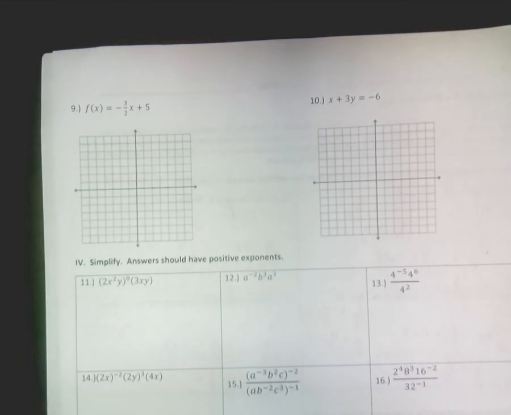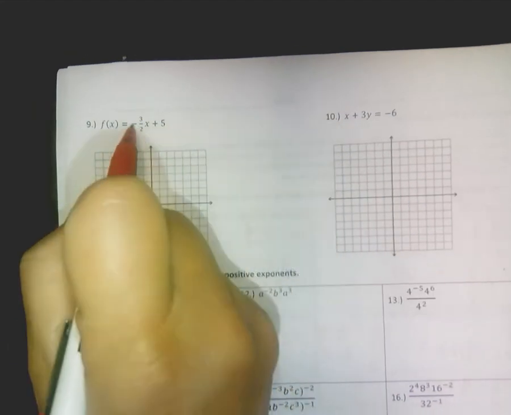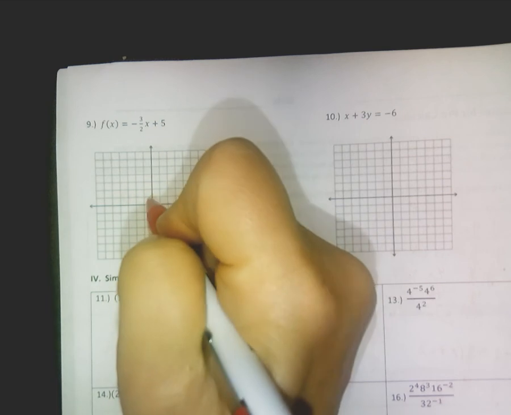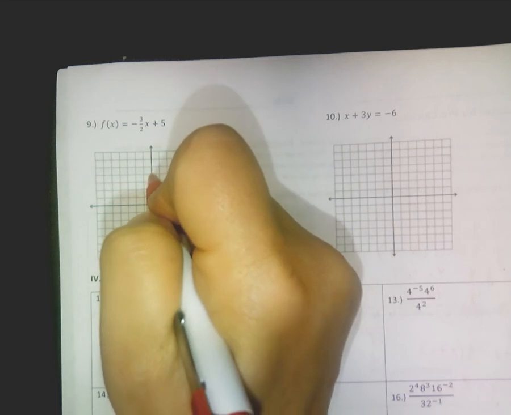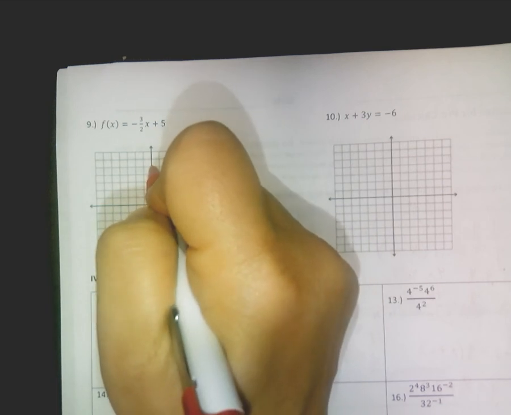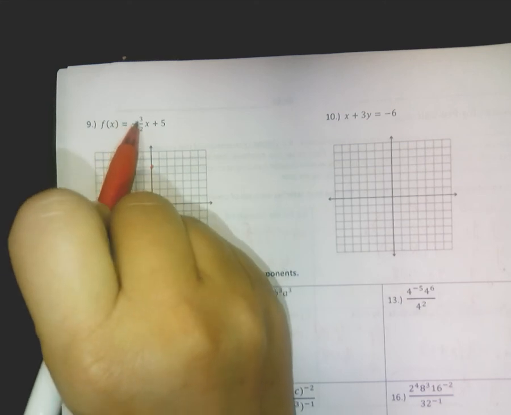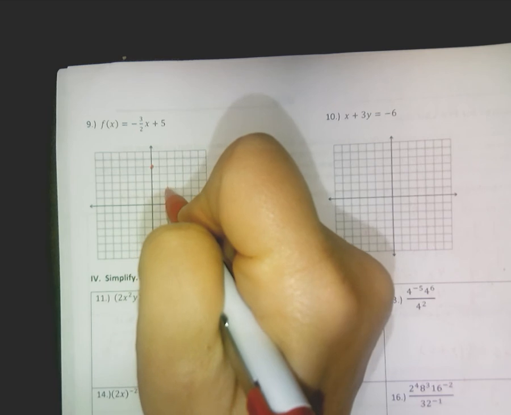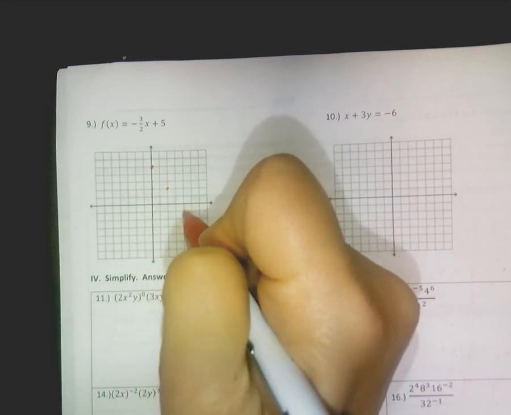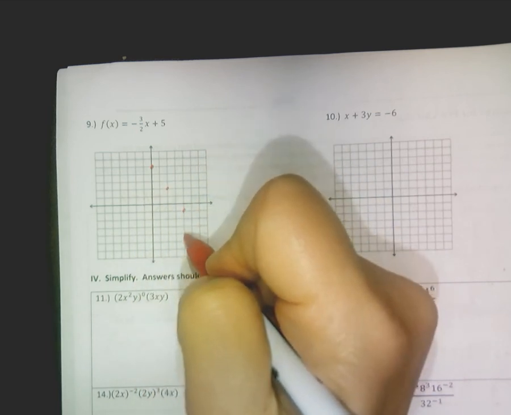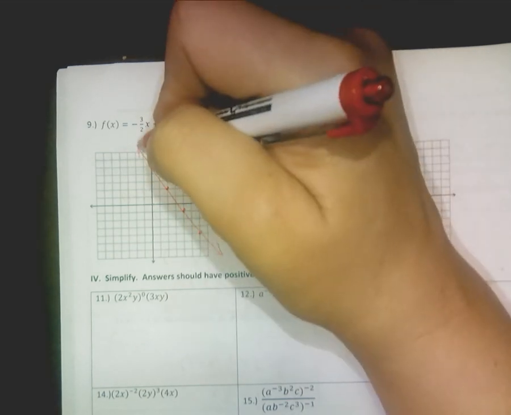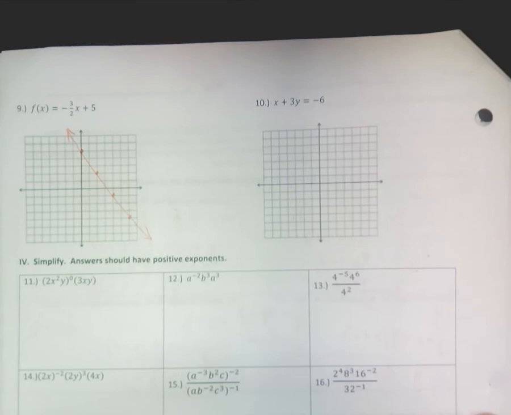Graphing more lines. So again, this is just function notation. There's a negative slope, so I usually put the negative on top. So I start at 5 on the y, 1, 2, 3, 4, 5. And I'm going to go down 3, right 2. Down 3, right 2. Down 3, right 2, and then draw your line. You want to draw it all the way across the grid that I've given you.